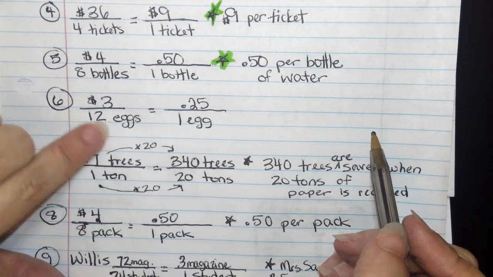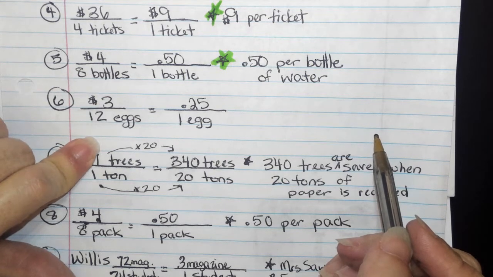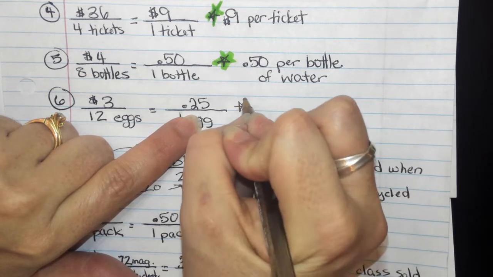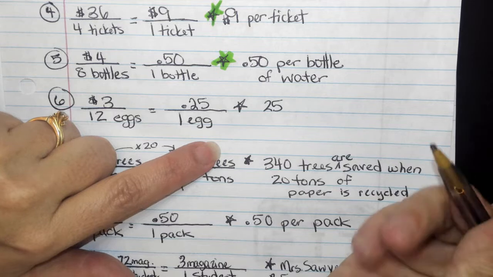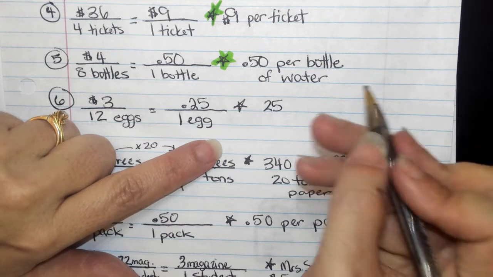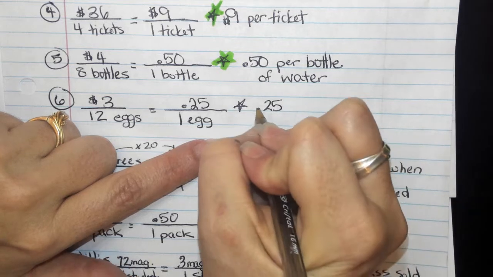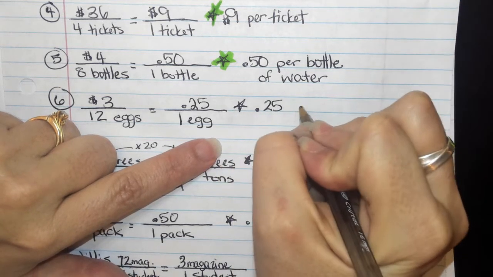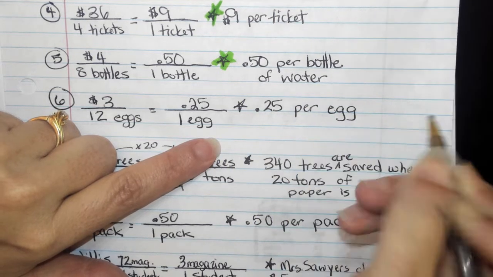Okay, so $3 divided by 12 is 0.25. So it is 25 cents per egg. Guys, if you write 25, it is wrong. I either need the word cents, C-E-N-T-S, or I need a decimal in front. So 25 cents, I need the word per egg.